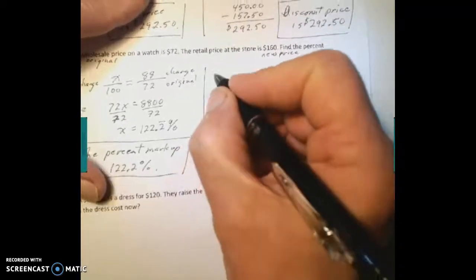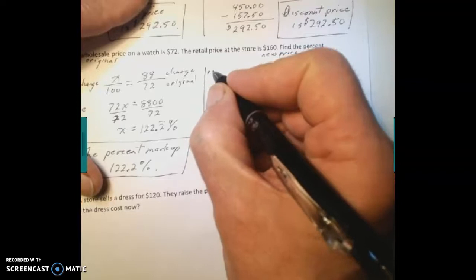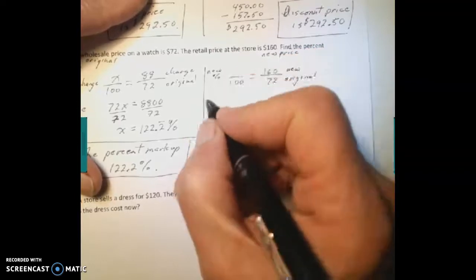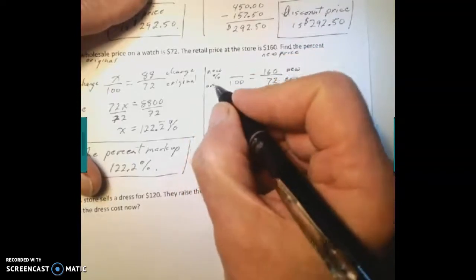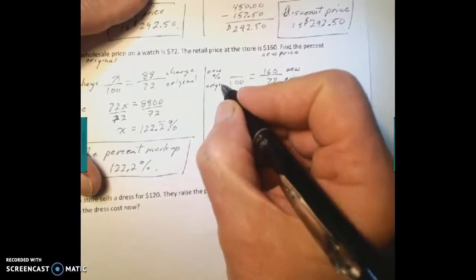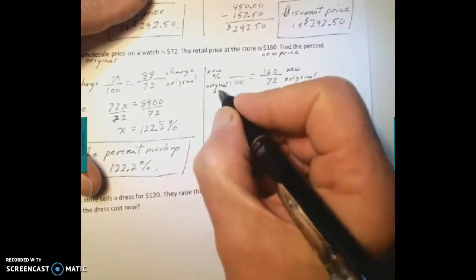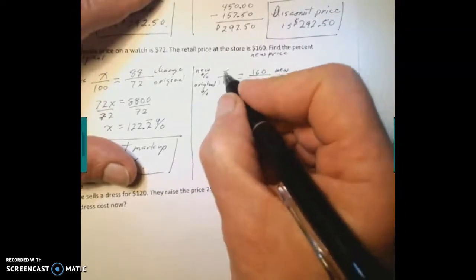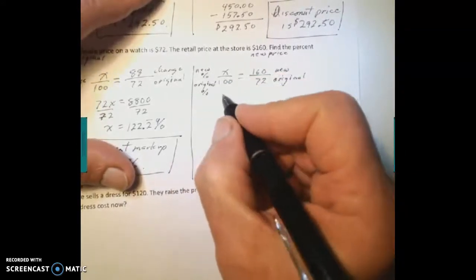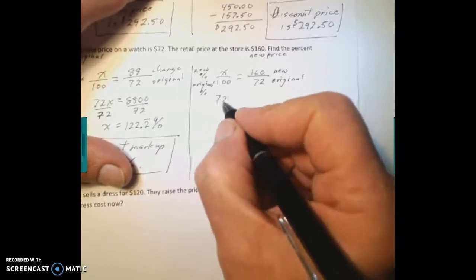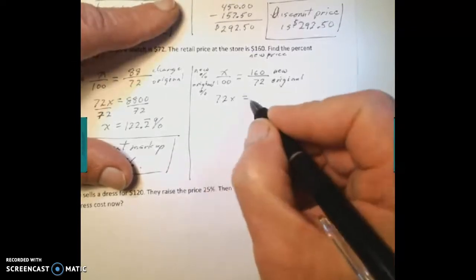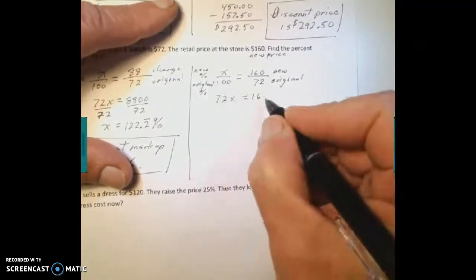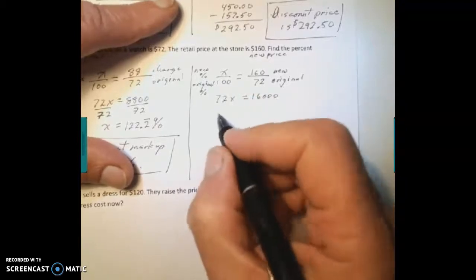This is going to give us the new percent over the original percent. Okay, so put the x in, cross multiply. I get 72x equals 16 followed by 3 zeros.